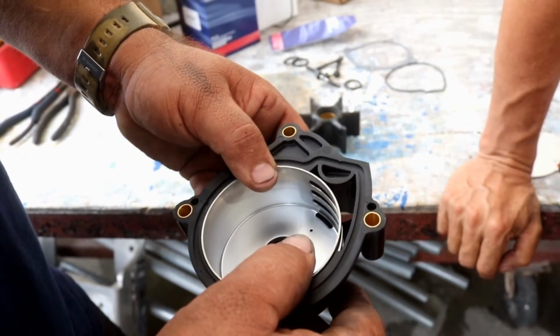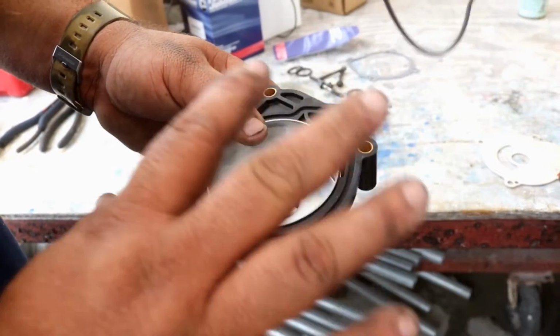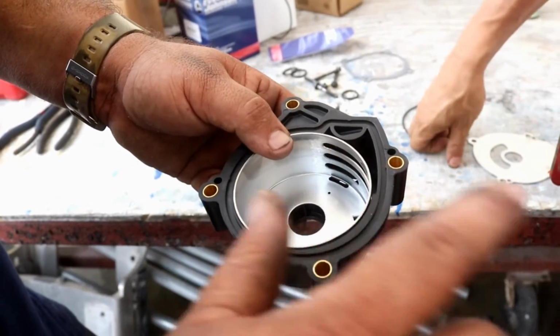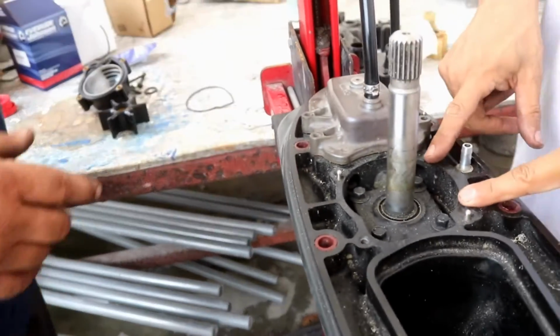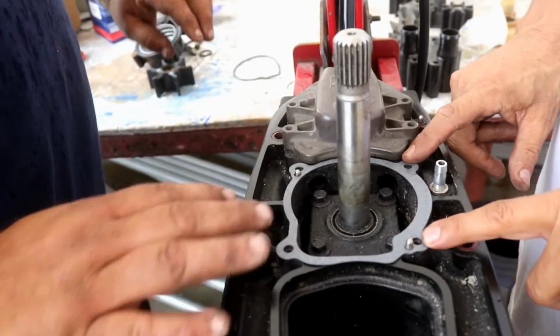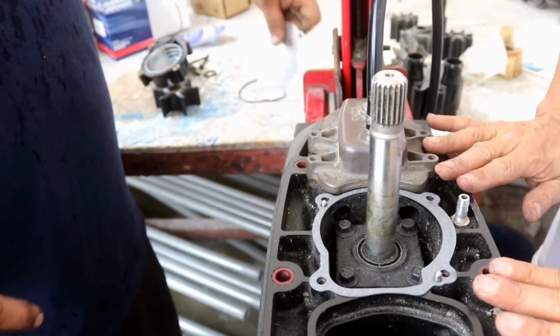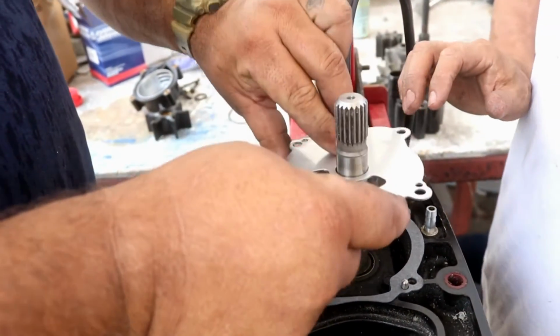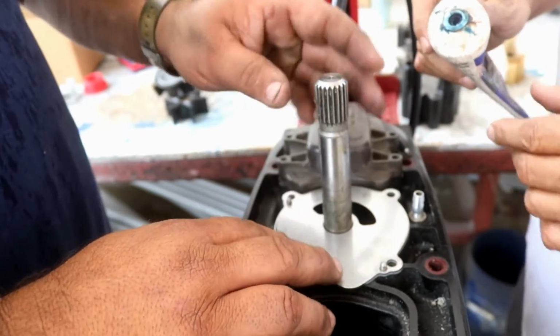Once you have that, you have another O-ring here. I usually put that toward the end. Now we're going to come to here. You have a gasket. You don't need to put any sealant or anything, just the gasket is fine. Then you put the plate, the wear plate. If you need grease, we have grease over there. You put the wear plate.